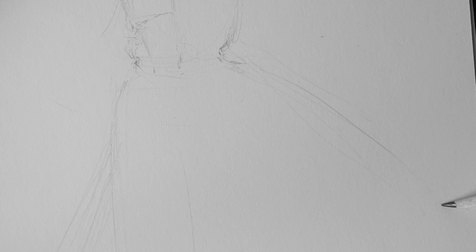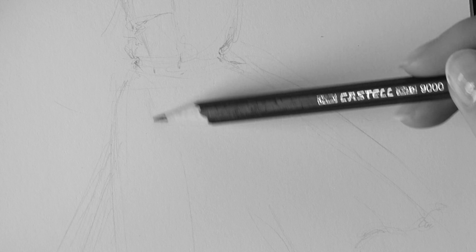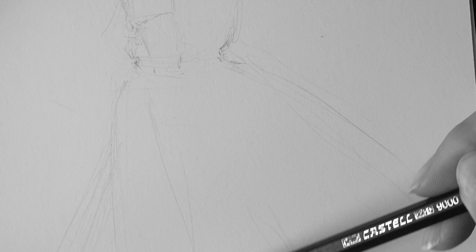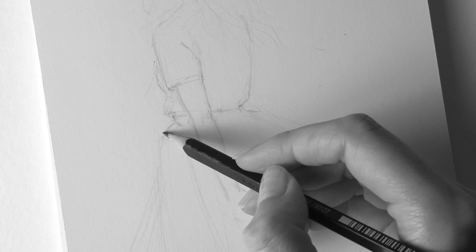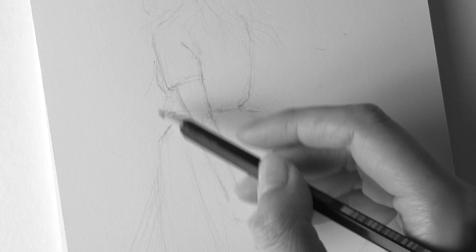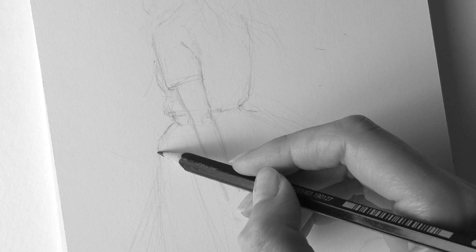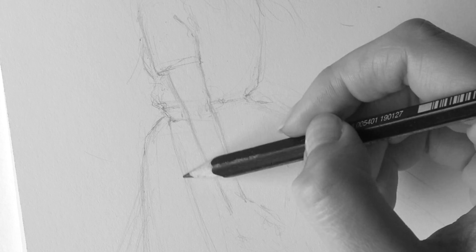Try to think of the object as a very simple form and then go down to the smaller ones. Break the largest shapes into some smaller sections. This process helps me to get the proportions more accurately.